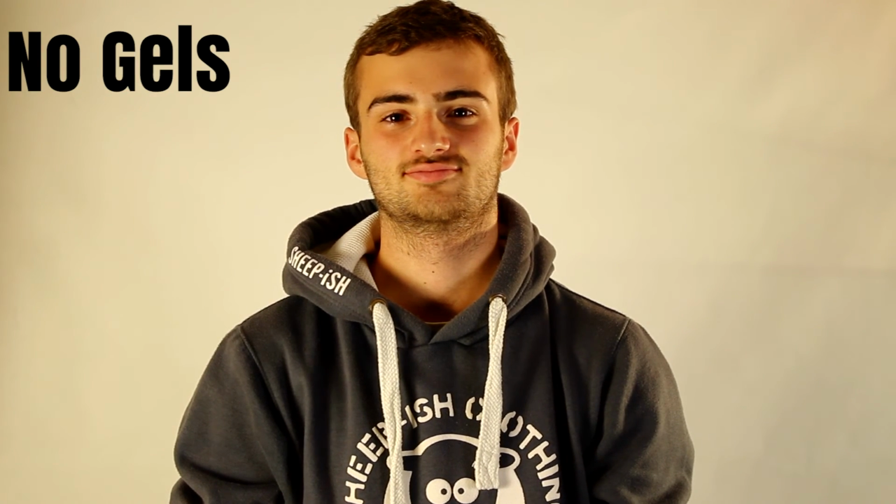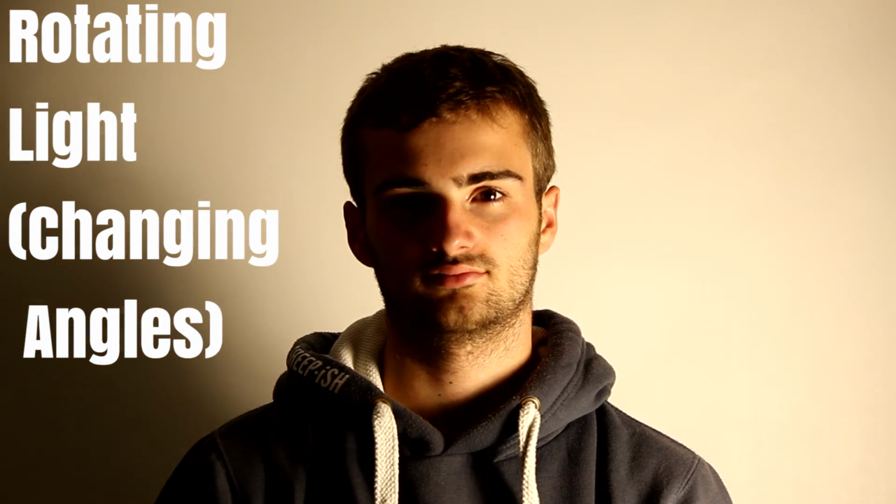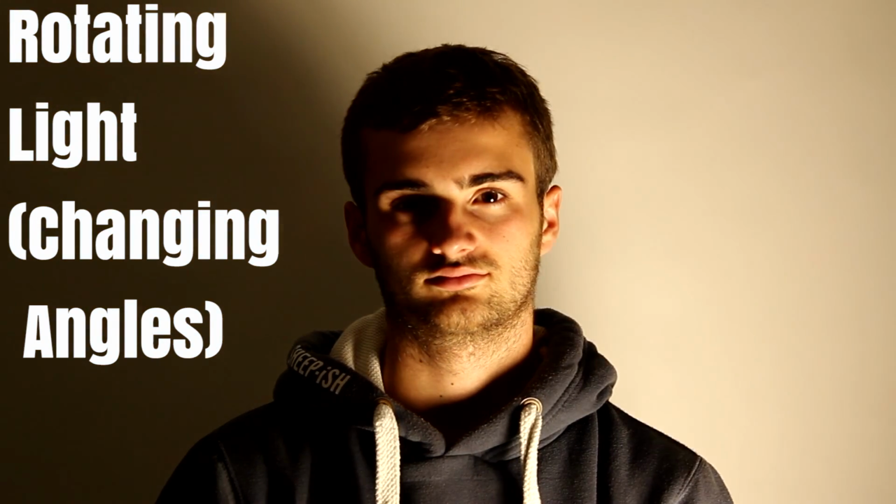Here you can see the application for gels. Gels can often be used to change the colour temperature of a light. There are 2 different colour temperatures, cool and warm. And then you can use a combination of gels to change the light anywhere between the 2. Here we've rotated the light around the subject's head to show what the shadows do when you change the angle of the lighting. That's all for this tutorial on the basics of lighting.